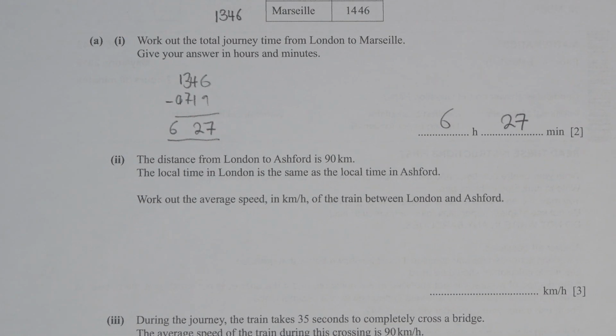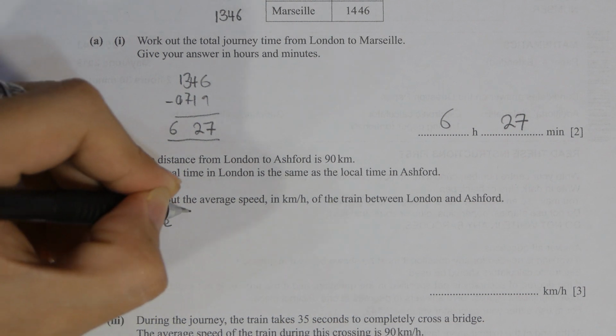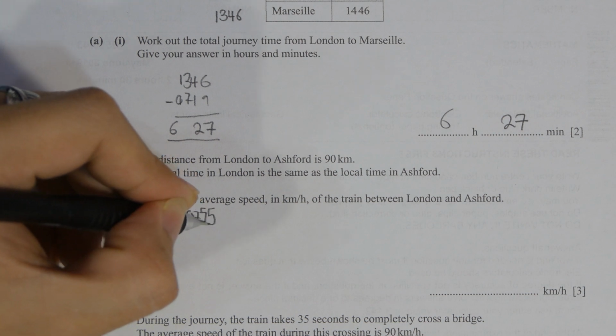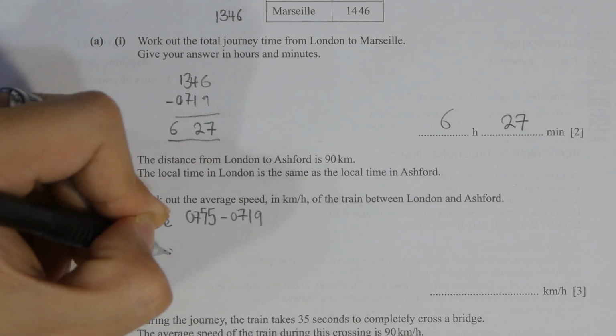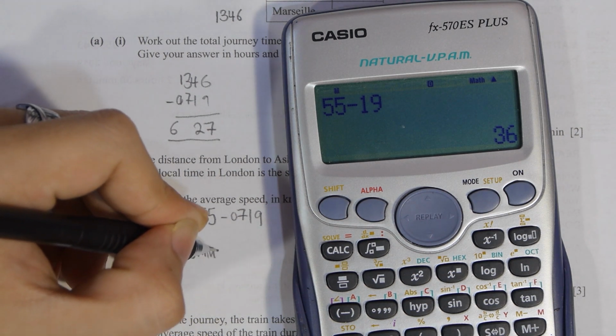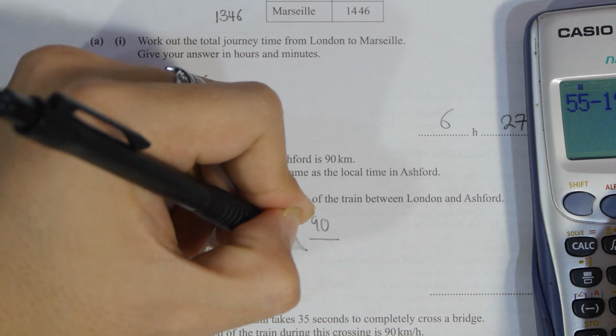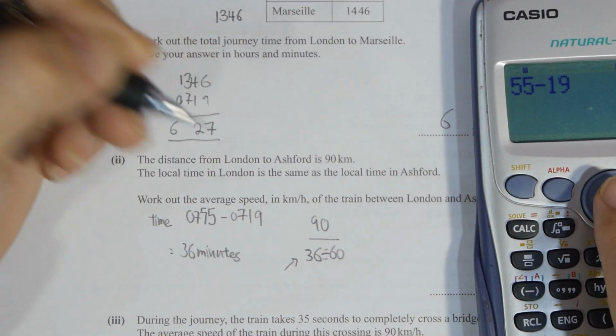Okay, for section number 2, we got the total distance already. So for you to find the time, simply take 7:55 minus 7:19, you get 36 minutes. However, this minutes is not accepted because you're required to convert it into hours. Then you will get 150 kilometers per hour.